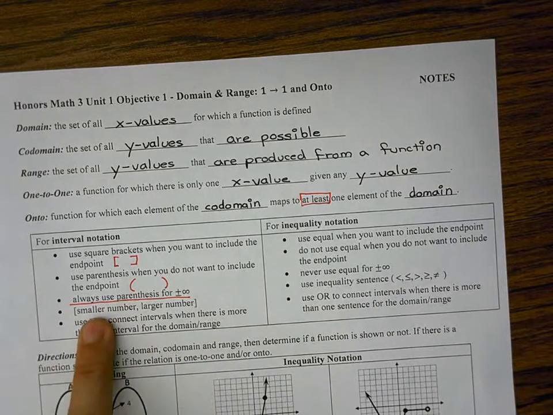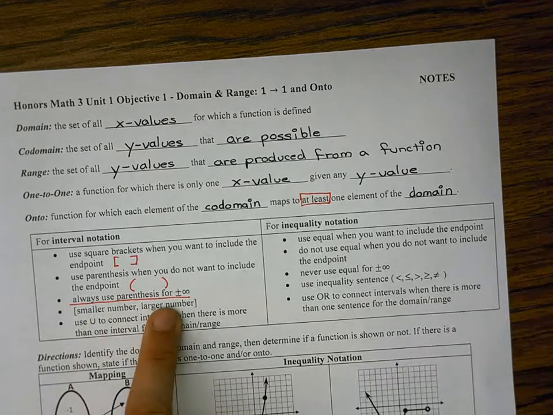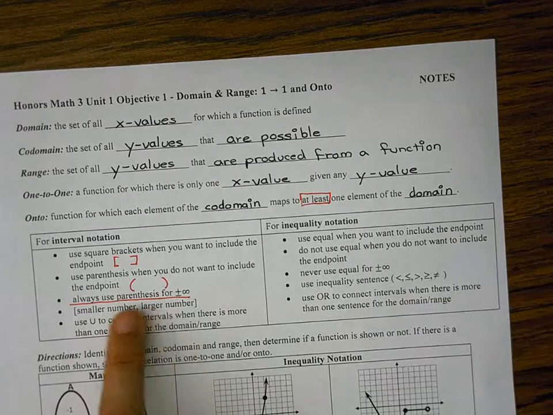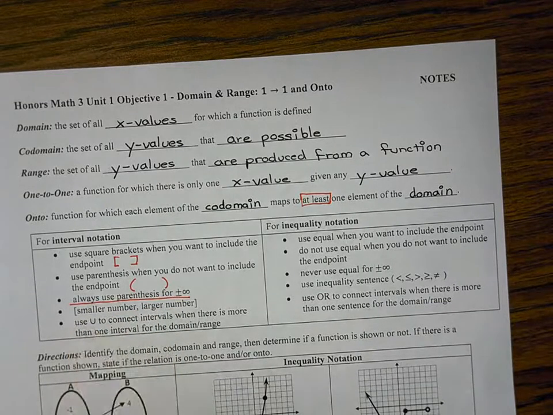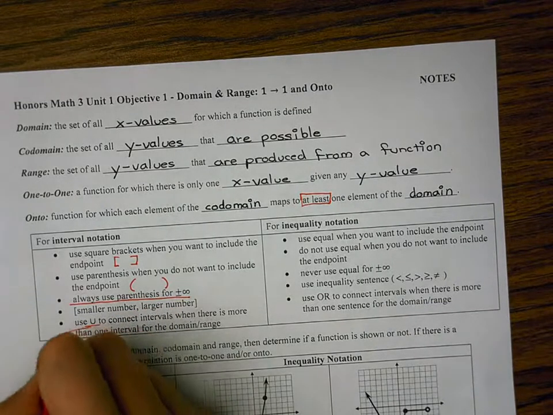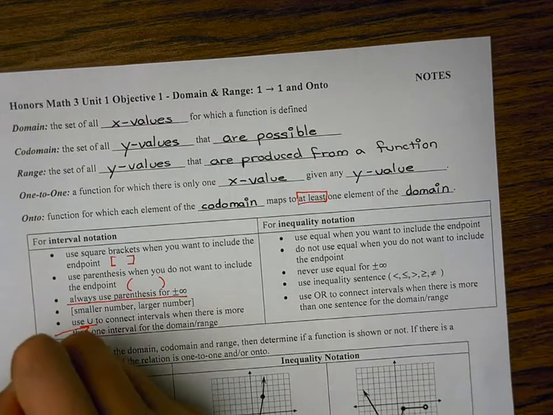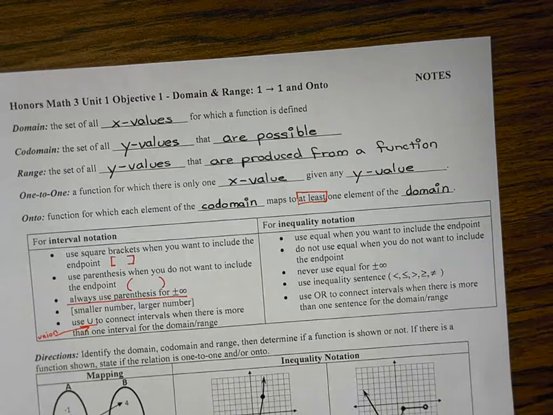When you're writing your intervals, your smaller number will always go before your larger number. And then we use this U, by the way, if you want to give this a name, is called union. So again, if you were reading an interval aloud and you saw that U, you wouldn't just say U, you'd say union. But we use a union symbol to connect intervals when there's more than one interval for the domain or the range. And again, you'll see what this looks like in a bit.